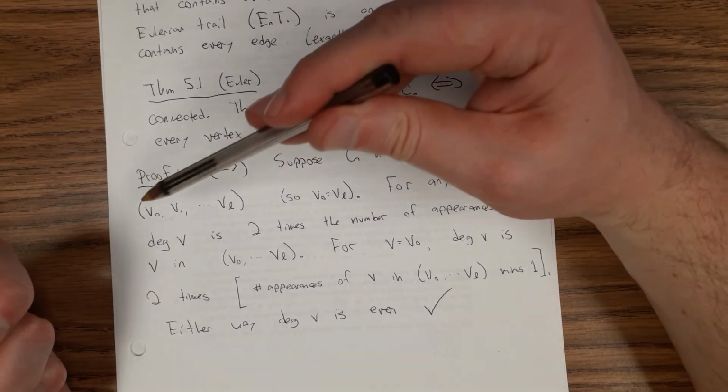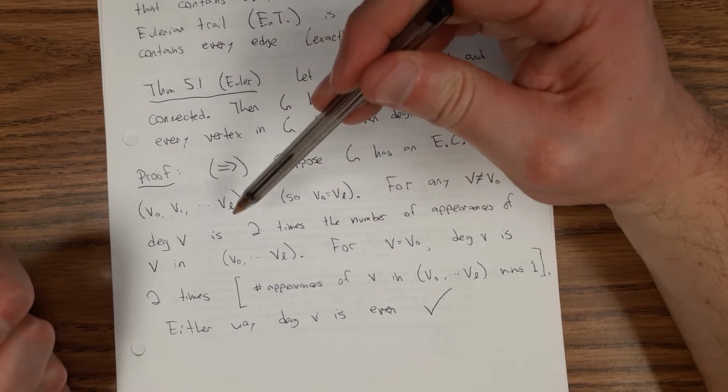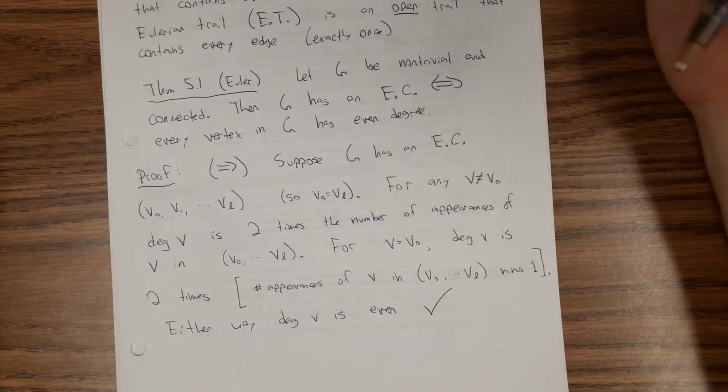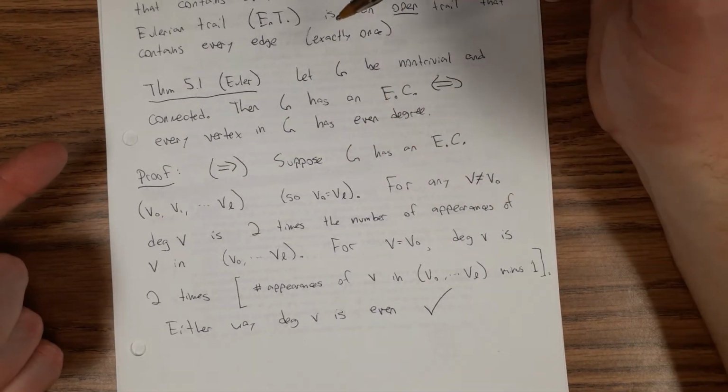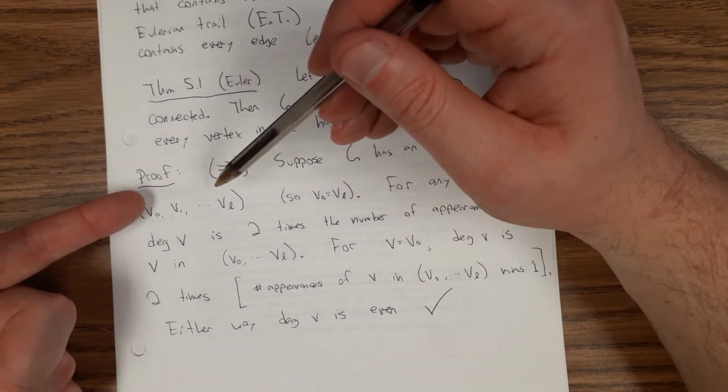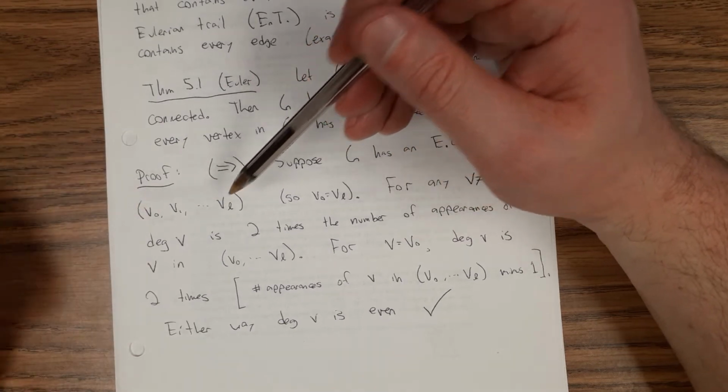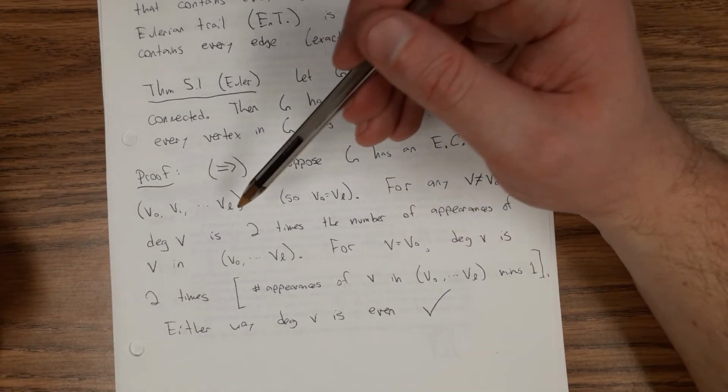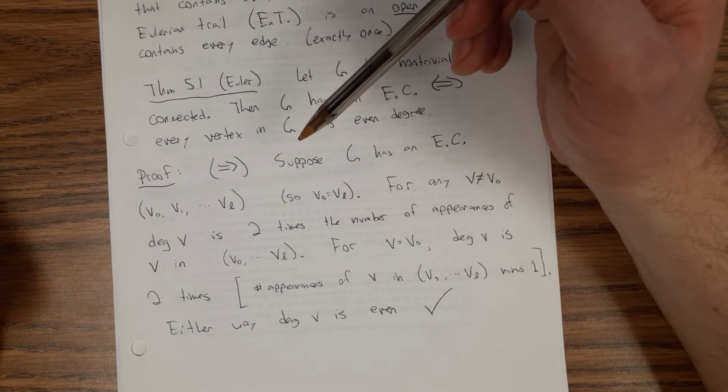And if we do that, if we visit and then leave and then visit and then leave, each one of those uses 2 edges. And then in the very end, we have to come back.